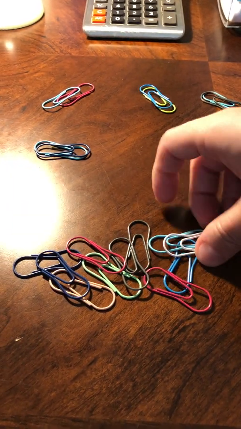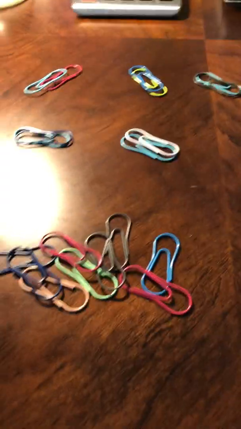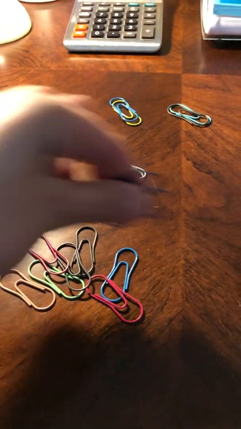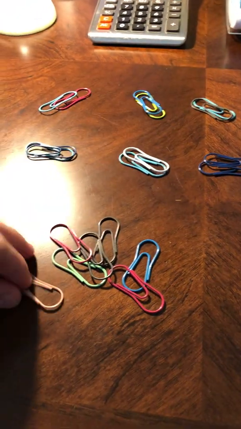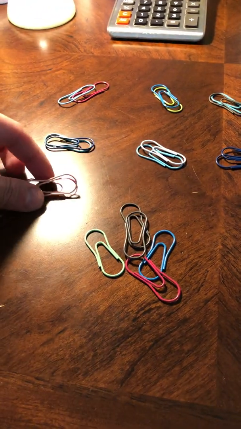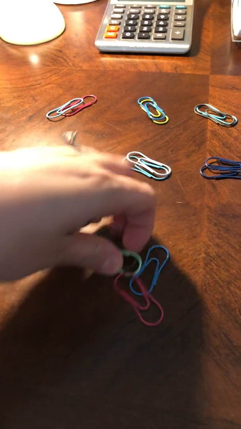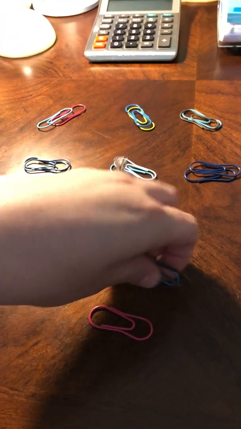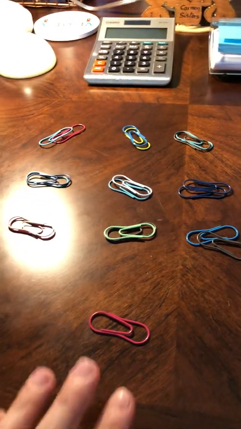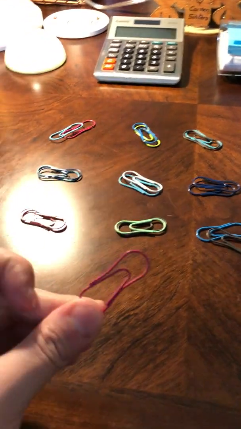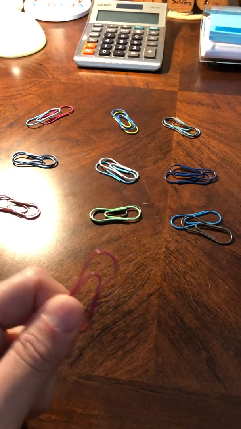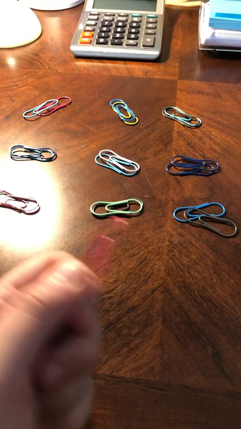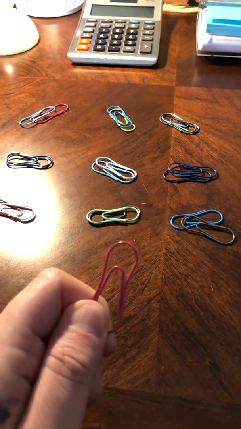So as you can see, it's working out so far. We'll see when it comes to the end. Oops. Oh, what did I find? I have a leftover. If I have a leftover, it cannot make equal groups of 2 because this poor little lonely paperclip has no one to be in a group with.